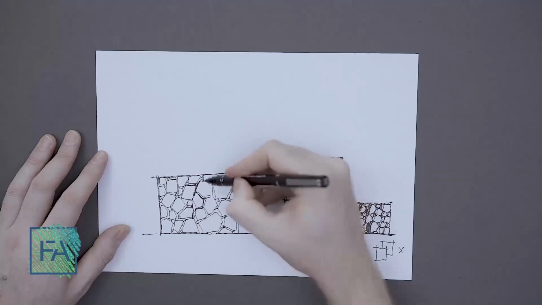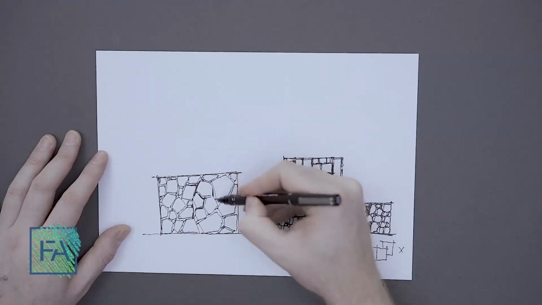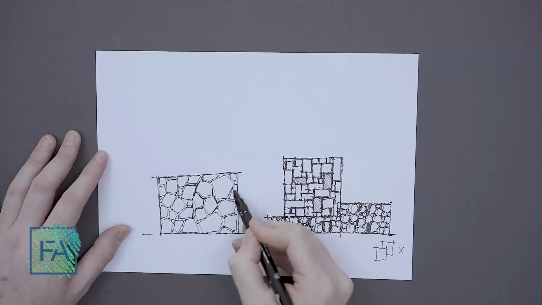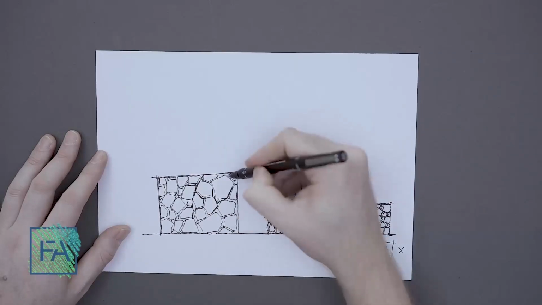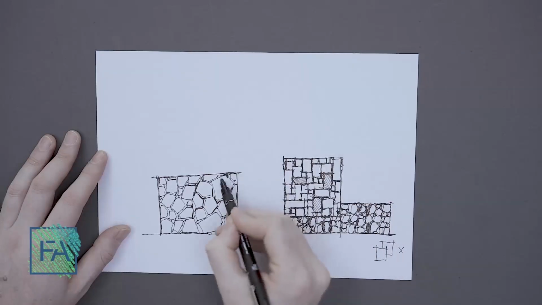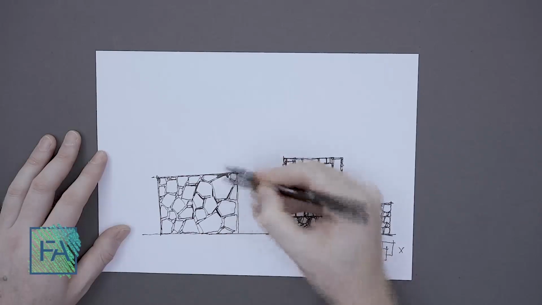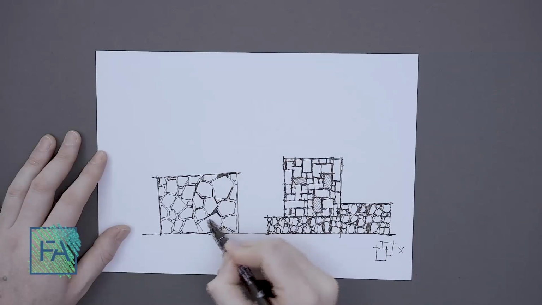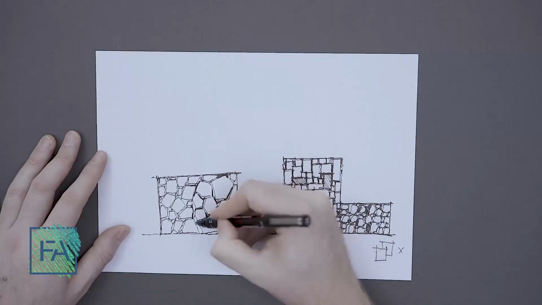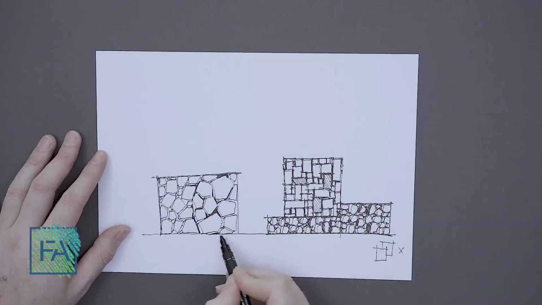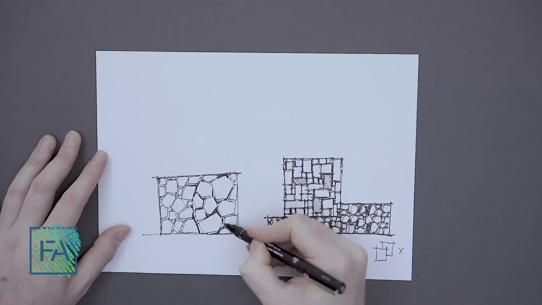Like this, I can create some depth and do little shadows in them. We need to hatch this a couple of times to give it better depth. Like this, we can create this.